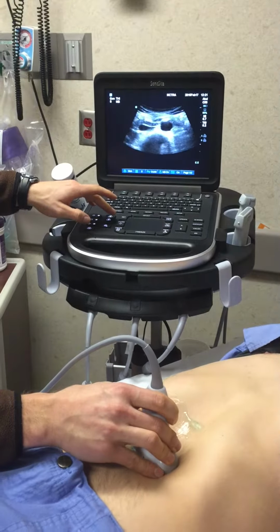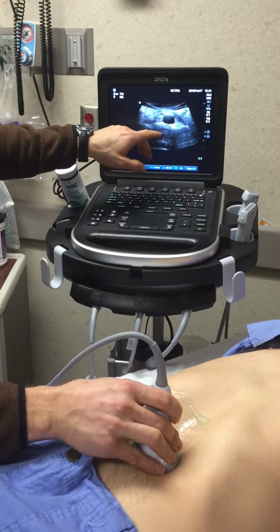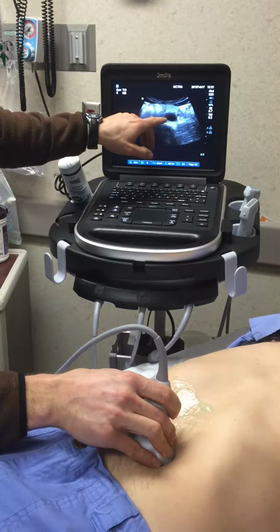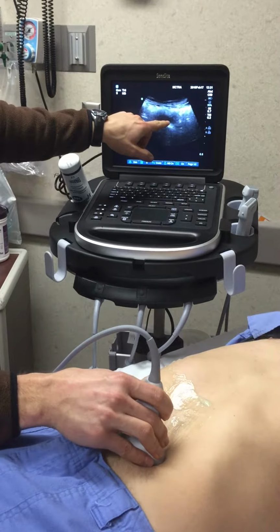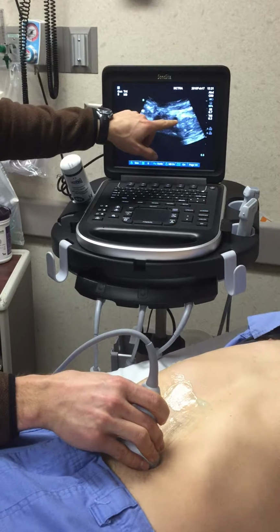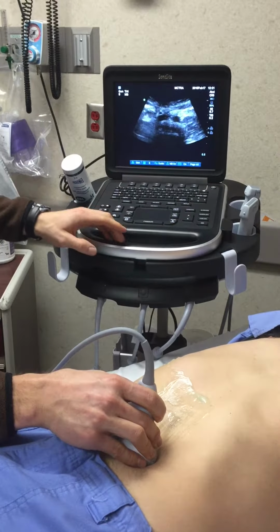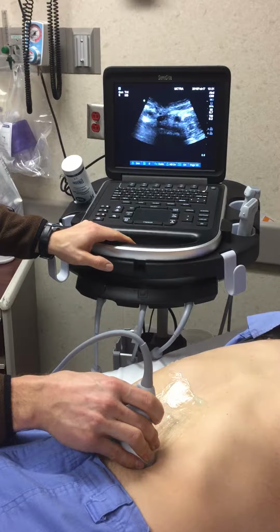You can continue on distally until you see the bifurcation. And you can see it just bifurcates right there, a little bit of bowel gas in the way. There you go, there's the bifurcation. And so all I'm doing is holding steady pressure to get that bowel gas out of the way.